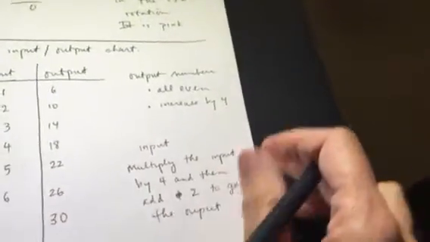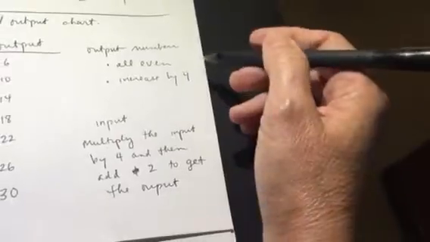Now I'm going to come back up here where I have the output numbers are all even and they increase by 4. This pattern is an output to output pattern. I'm going to circle that. I didn't bring a lot of different colors with me today. The second one given there, multiply the input by 4 and then add 2 to get the output. That one is an input to output pattern. And we'll probably want to check that out and see if that's true.